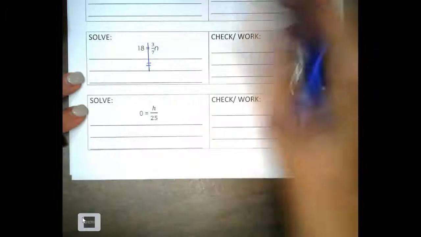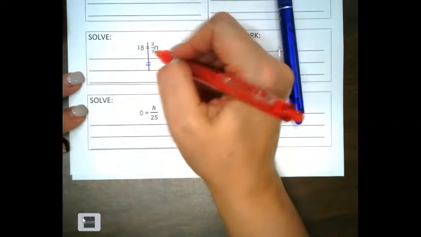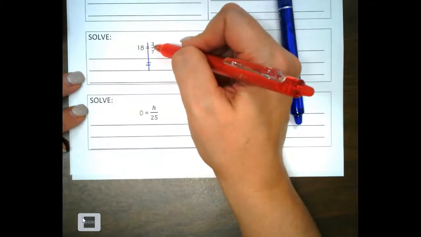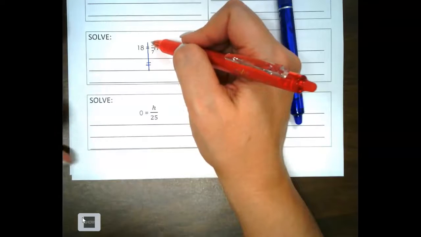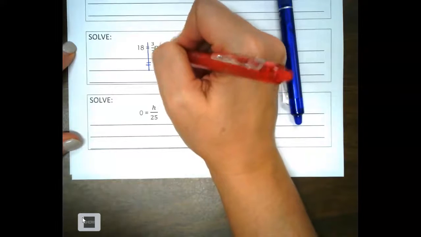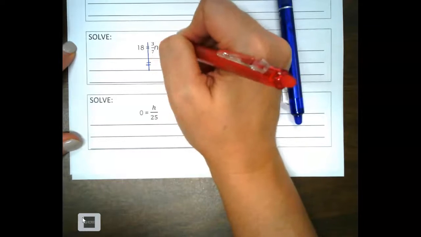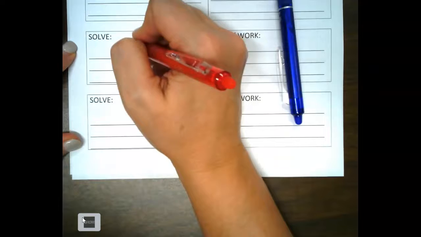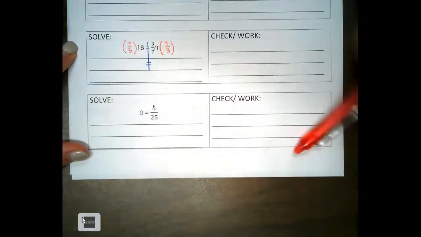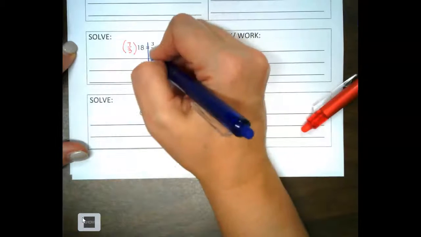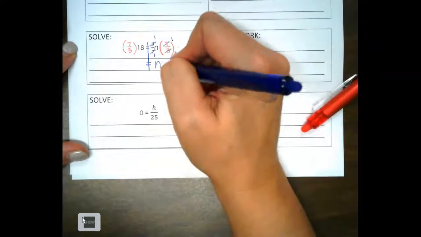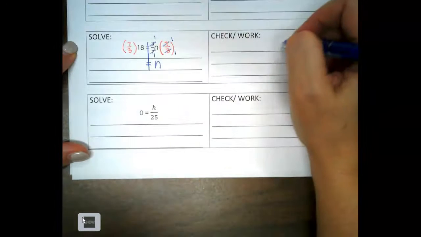So I drew my river. I'm going to look at the right side because that's where the variable is. It is being multiplied by a fraction, so I'm going to divide by a fraction. And when we divide by a fraction, you multiply by the reciprocal. So I'm going to flip that over. And what you do on the right, you do on the left. Okay. These will make ones because they cancel out. You're left with n.